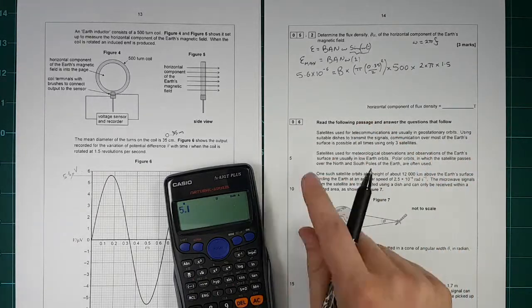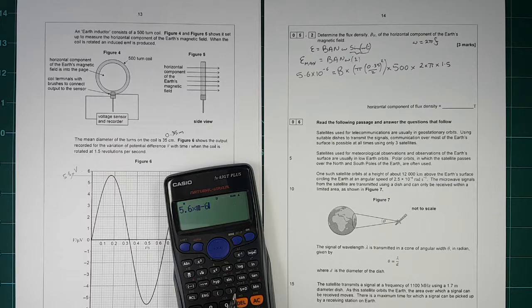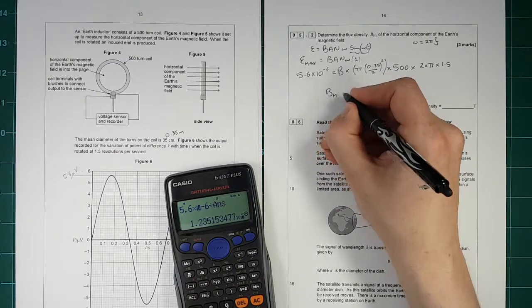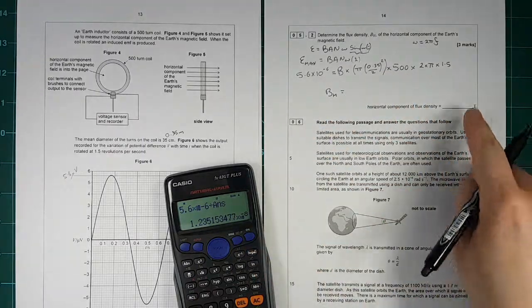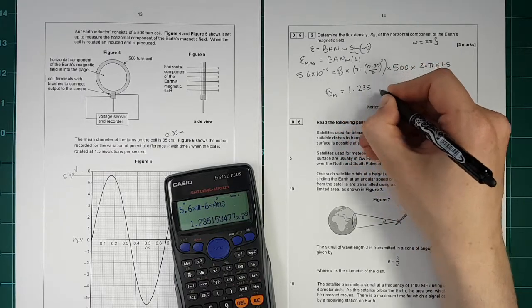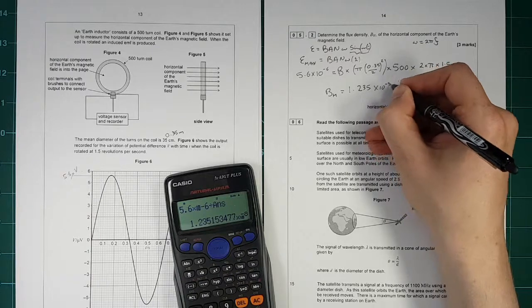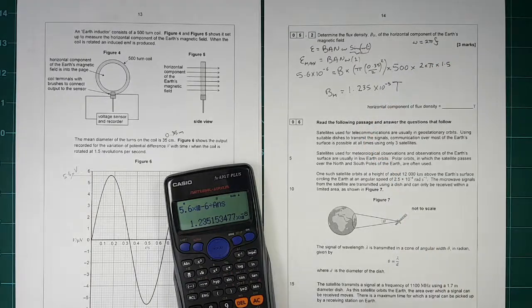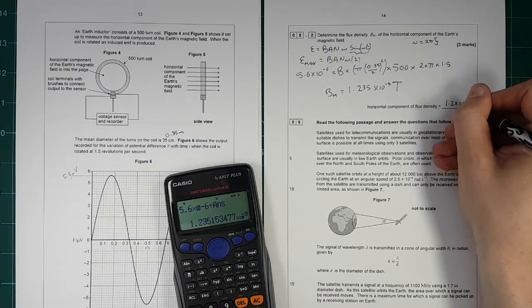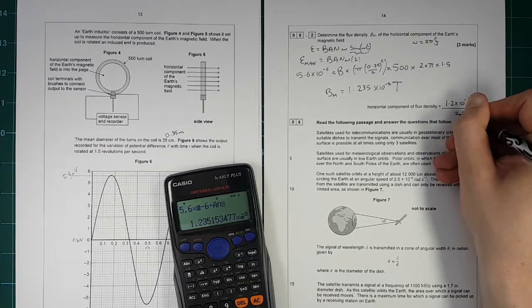Then we need to do 5.6 times 10 to the minus 6, which is from there, divided by our previous answer, and we get B horizontal is equal to, what's it in Tesla, 1.235 times 10 to the minus 8 Tesla. And we just need to think about sig figs now. That's to 2 sig figs, so let's write our answer to 2 sig figs. So it's 1.2 times 10 to the minus 8 to 2 SF.